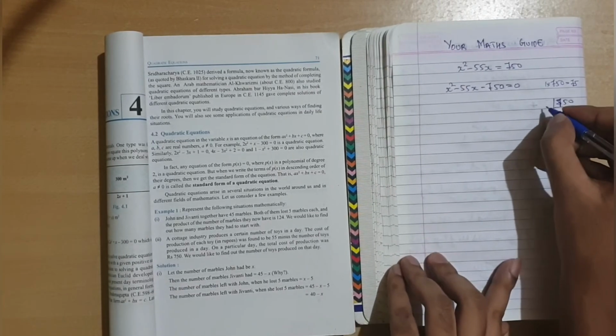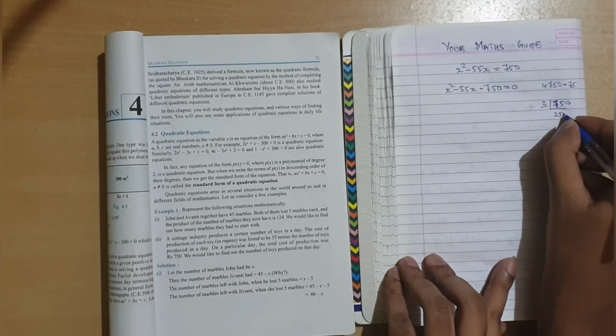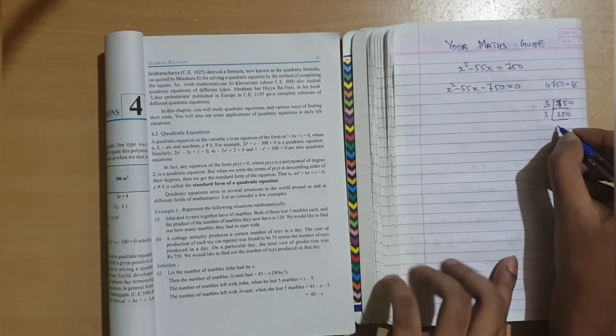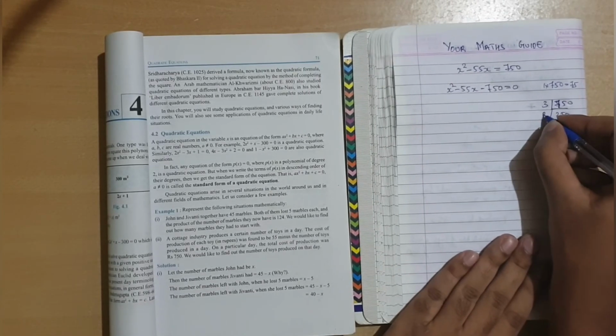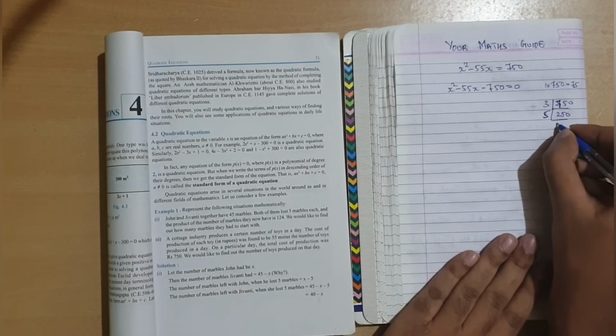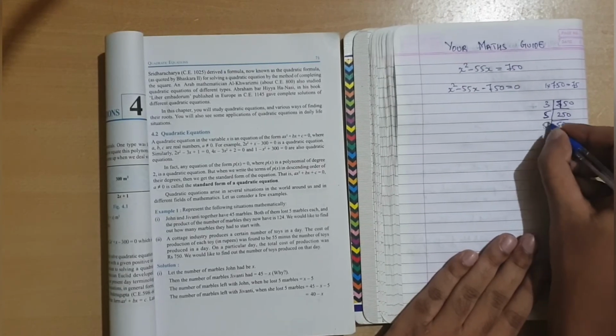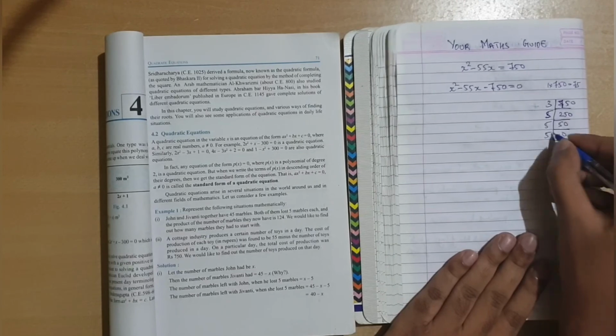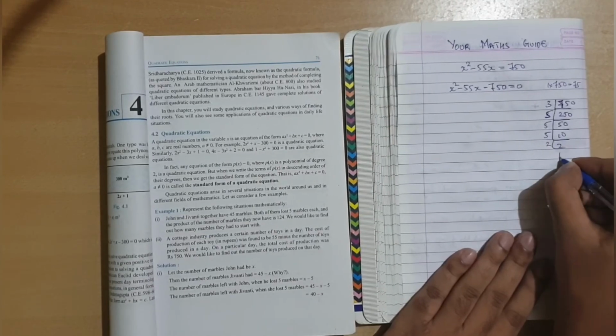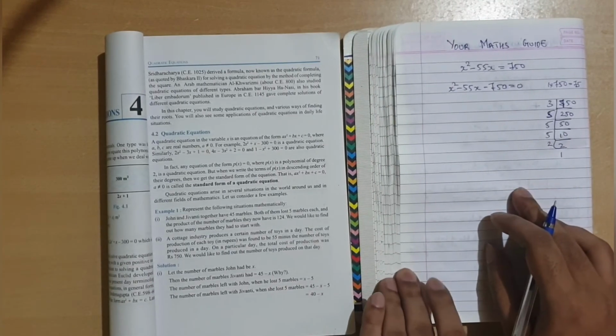750, okay. So 3 250s are 750. Now this doesn't go by 3, so it goes by 5. 5 50s are 250, 5 10s are 50, 5 2s are 10. Okay.